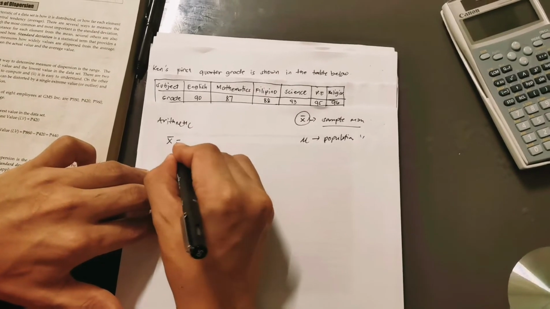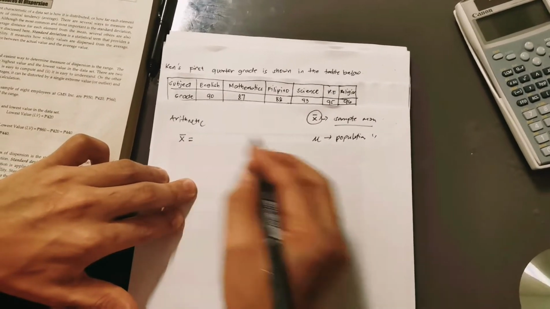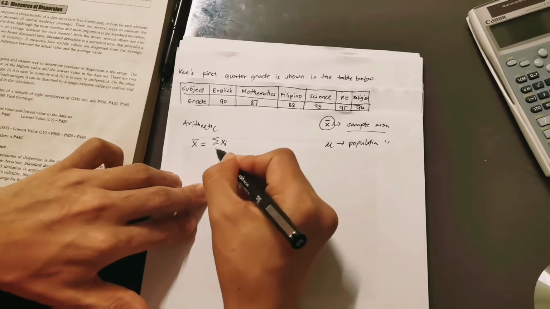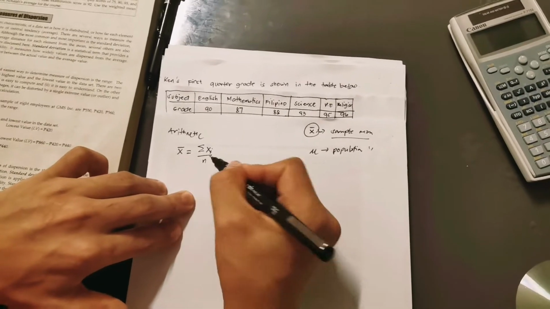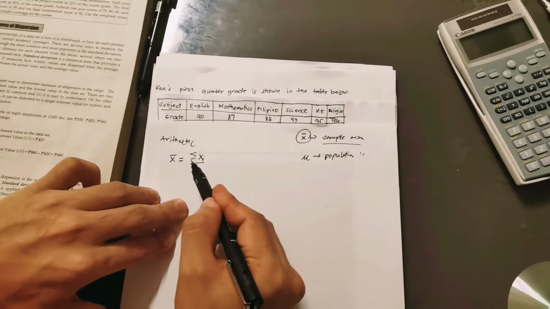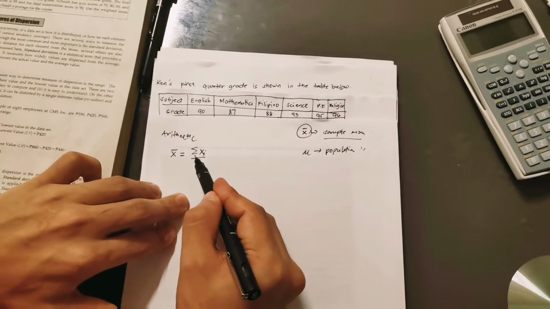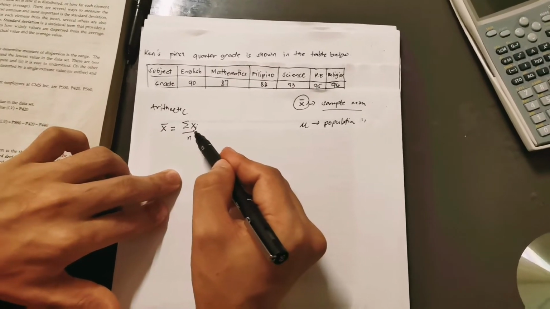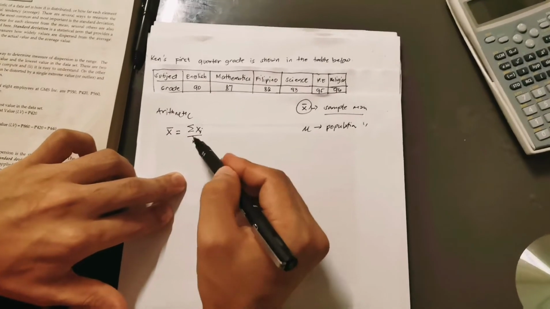Now, the formula for arithmetic mean sample is the summation of x sub i over n. You notice we have here the sigma notation, summation in statistics, and then we have our general variable x sub i, and of course our n.